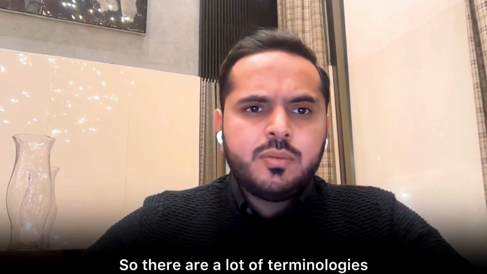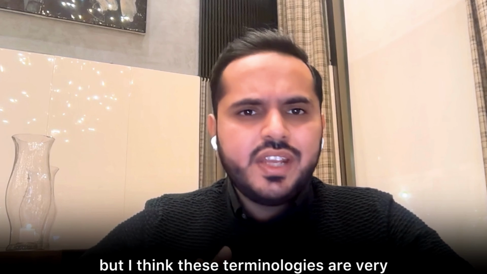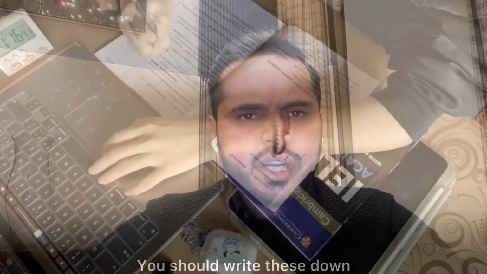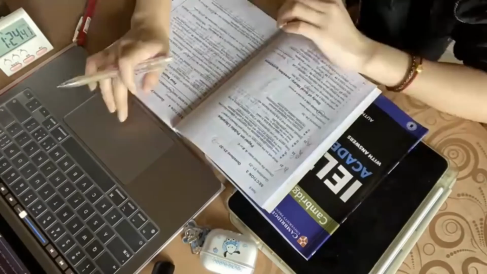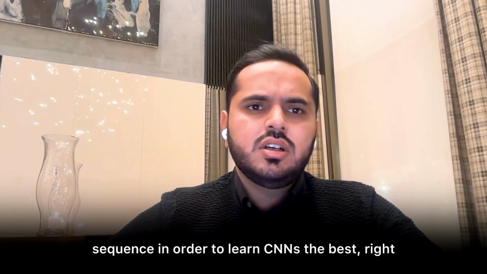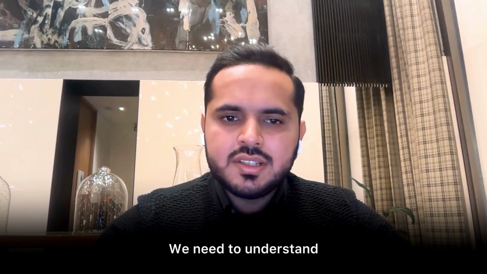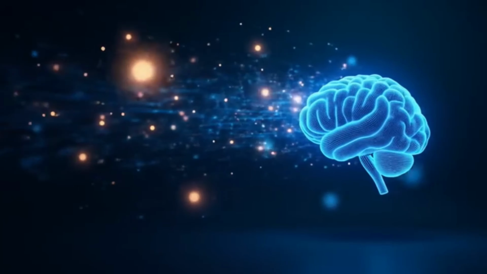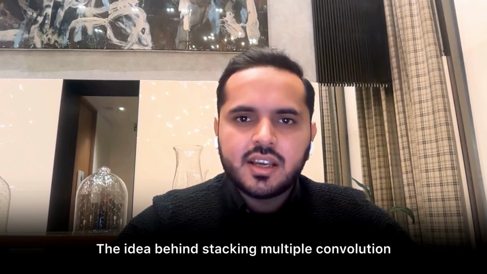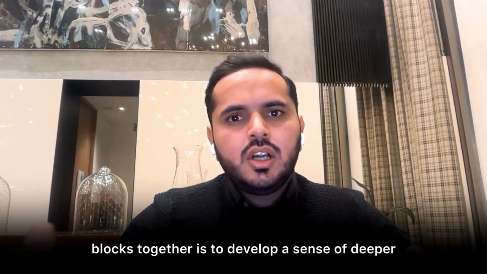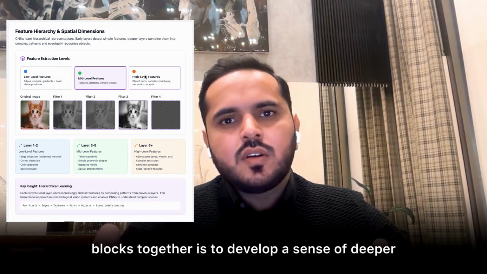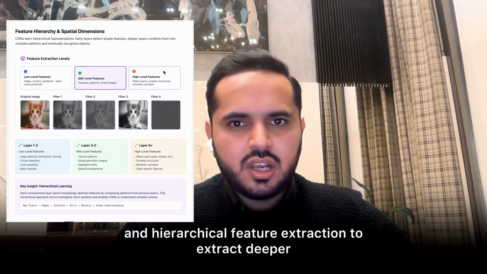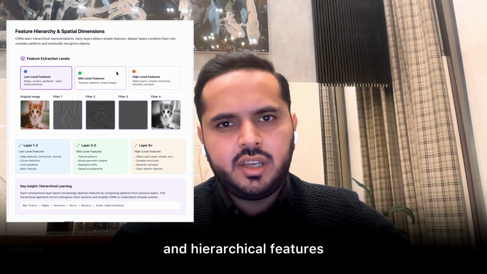There are a lot of terminologies, but I think these terminologies are very straightforward, very simple. You should write these down and cover them in this particular sequence in order to learn CNNs the best, right? We need to understand that we can stack multiple of these convolution blocks together in order to build a complex architecture. The idea behind stacking multiple convolution blocks together is to develop a sense of deeper and hierarchical feature extraction, to extract deeper and hierarchical features.